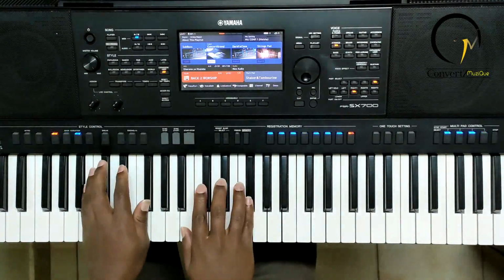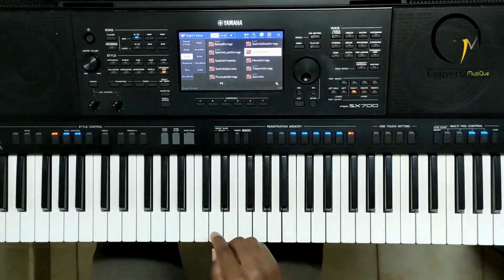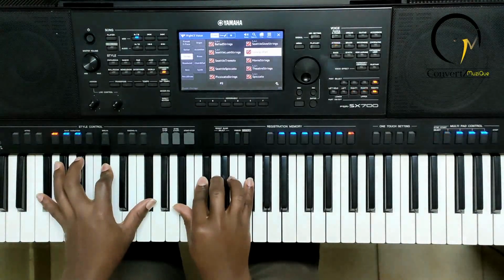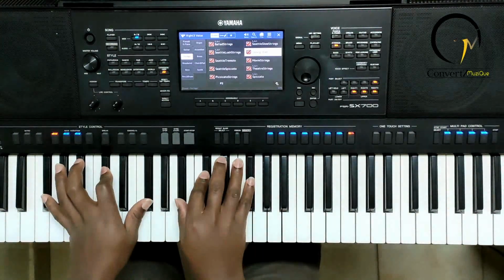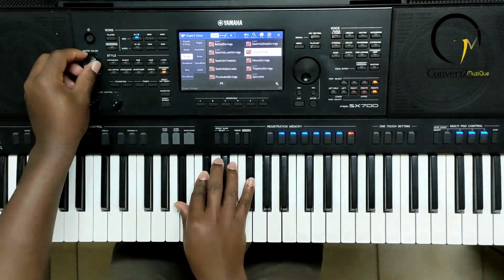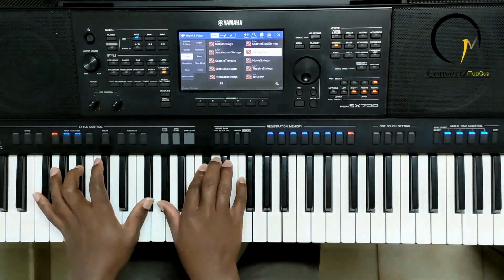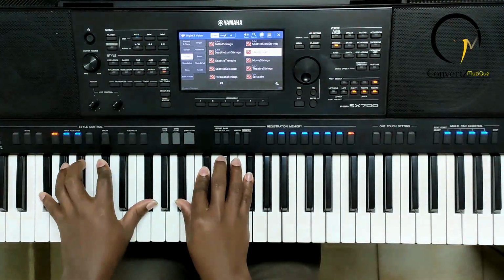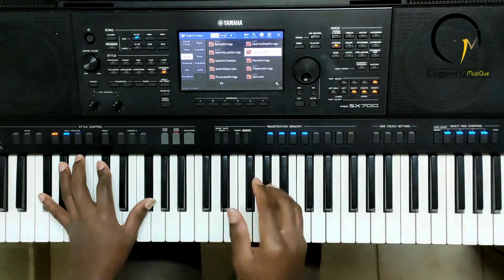It's just rolling the chord. Okay? So together we're gonna do it. Sounds good, right? I feel like I'm going to heaven right now. Now together, so I'm going to have to do whatever I've been telling you.